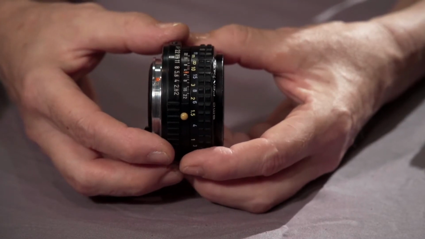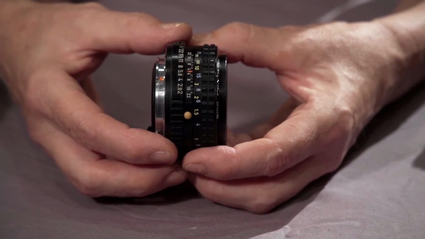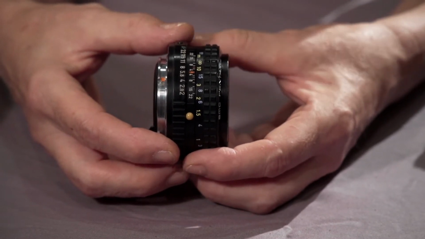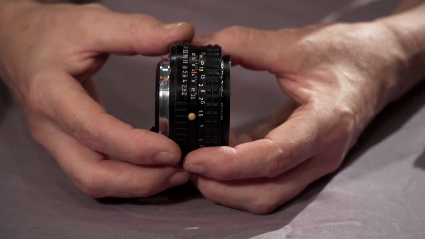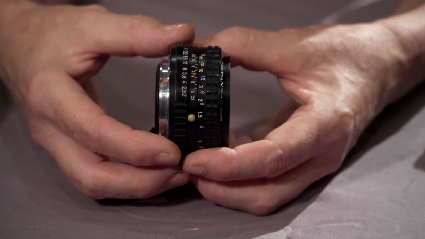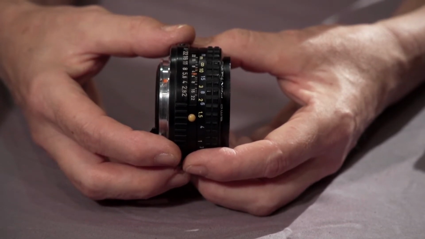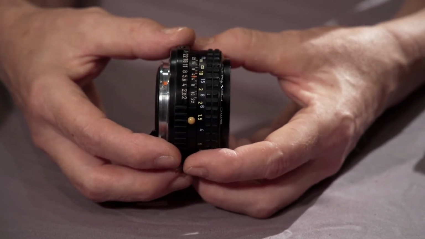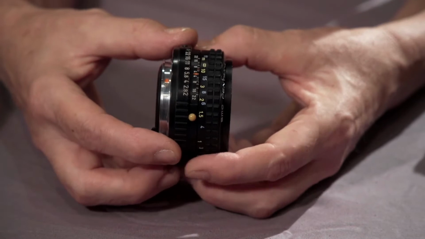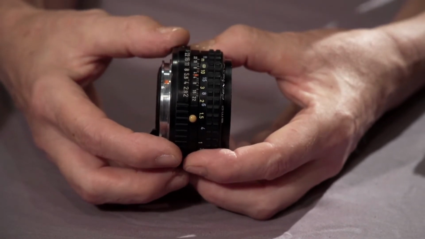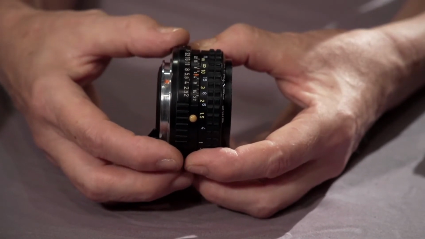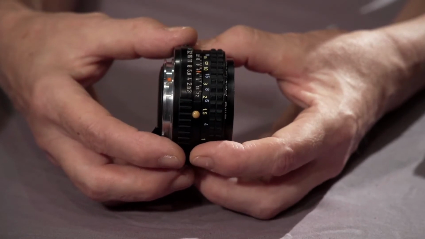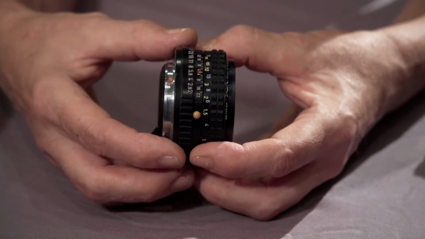Next, we're going to have a look at aperture. Aperture is a creative control of the camera which determines the depth of field in your shot. That means how much is in focus. It also works like the iris of our eye, where you can change the size of the aperture to determine how much light is let into the camera.